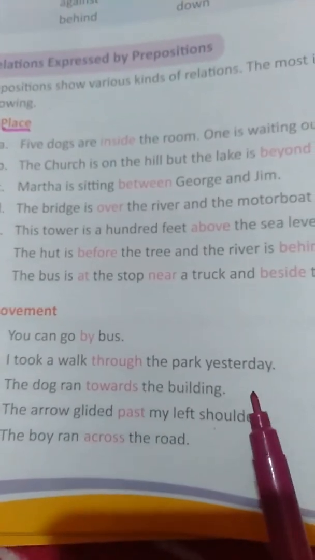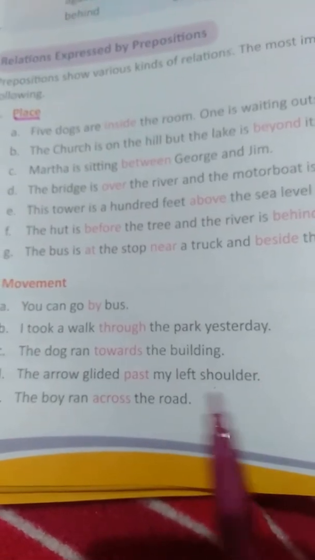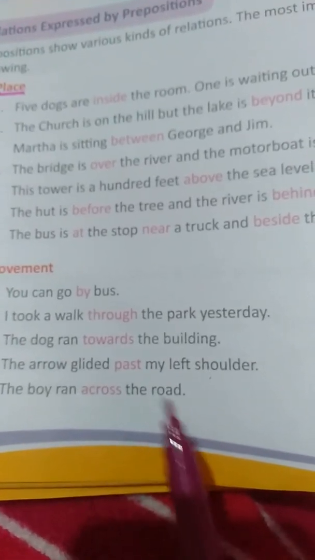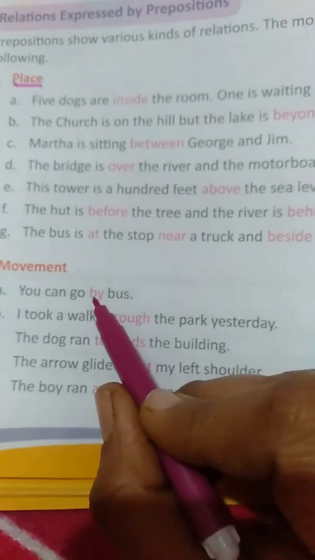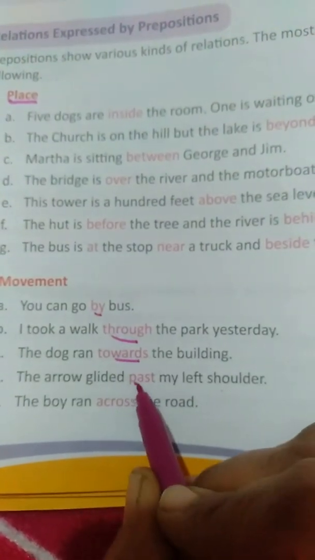Now for movement: you can go by bus. I took a walk through the park yesterday. The dog ran towards the building. The arrow glided past my left shoulder. The boy ran across the road. This is showing the movement: by, through, towards, past, across.